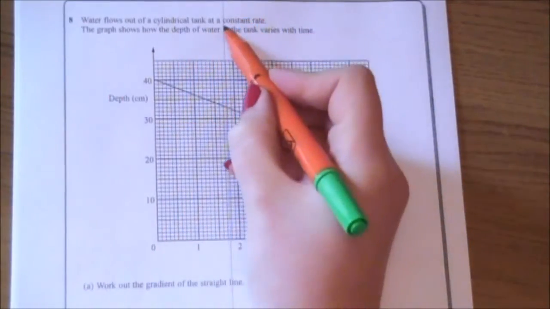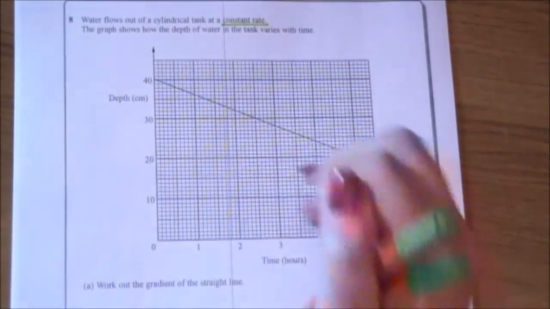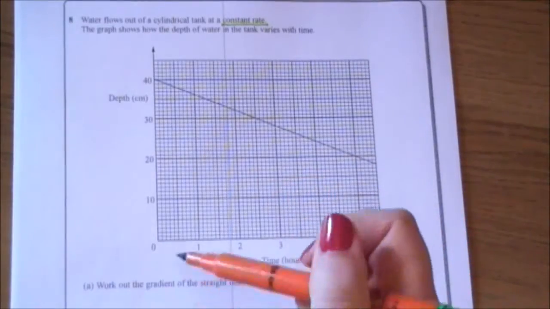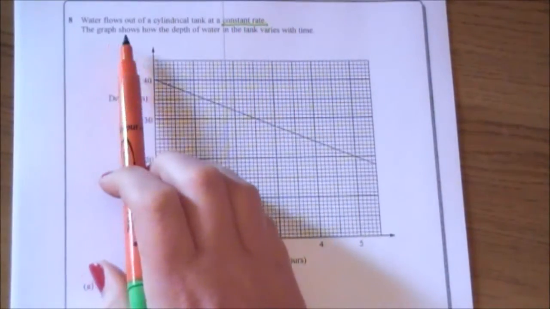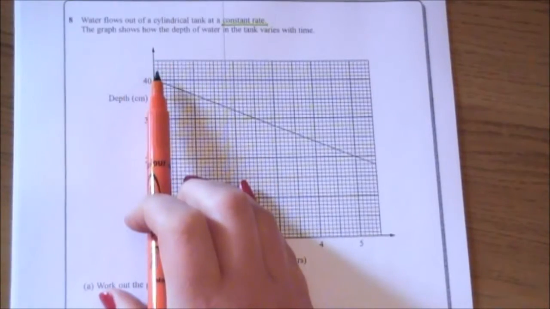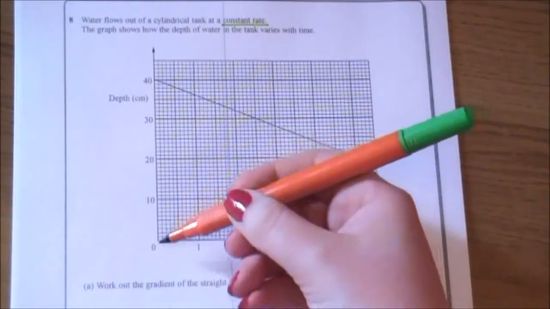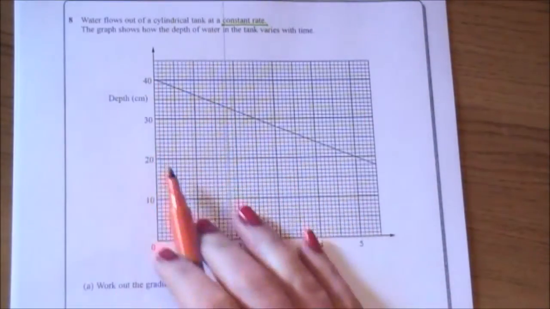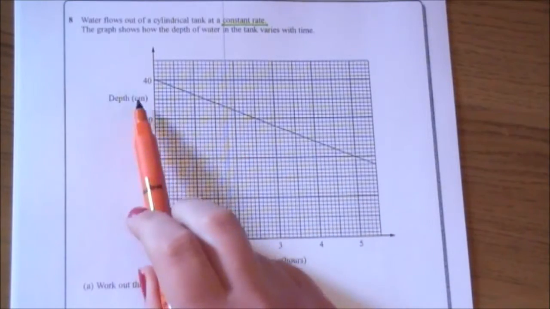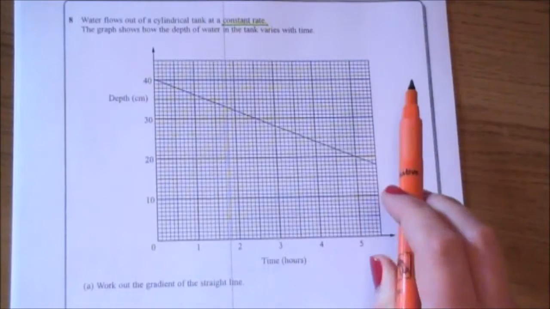So, the fact that it comes out at a constant rate means that the line is going to be at a steady gradient all the way down. Constant means the same. The graph shows how the depth of the water in the tank varies with time. So I'm going to familiarise myself with the graph. There's the depth and there's the time. So this graph actually shows how the depth of the water changes as time goes on.